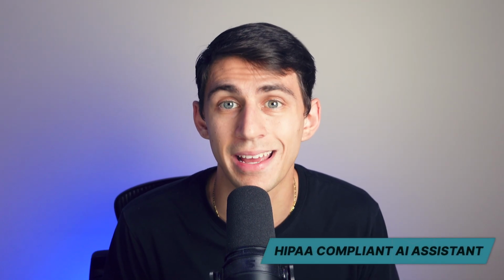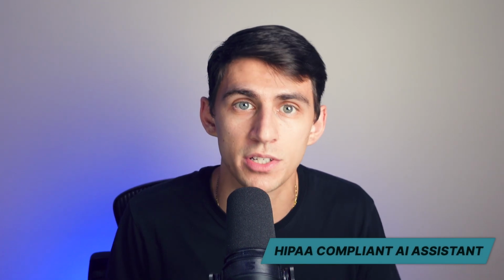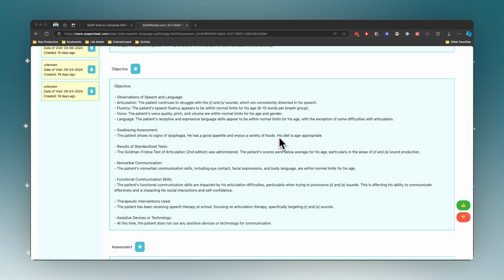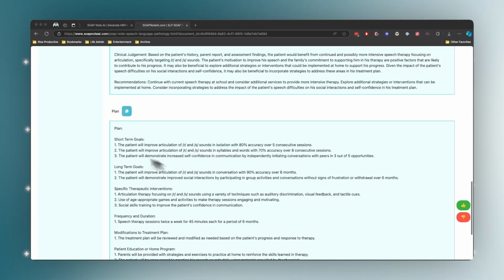SoapNote AI is a HIPAA-compliant AI assistant that can not just take notes for you in minutes, it can also save you more than 1 to 2 hours a day. SoapNote AI is essentially your AI medical scribe or dictation tool. And it can turn your shorthand into structured and comprehensive SOAP notes with ICD-10 code recommendations.